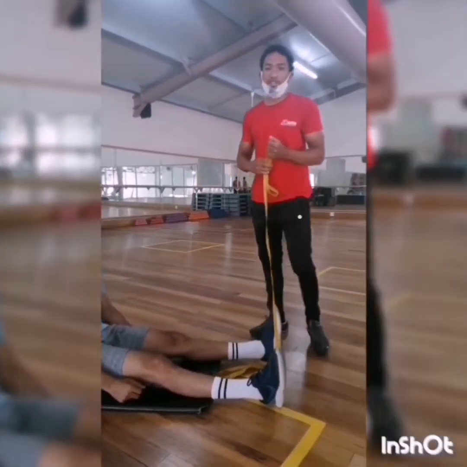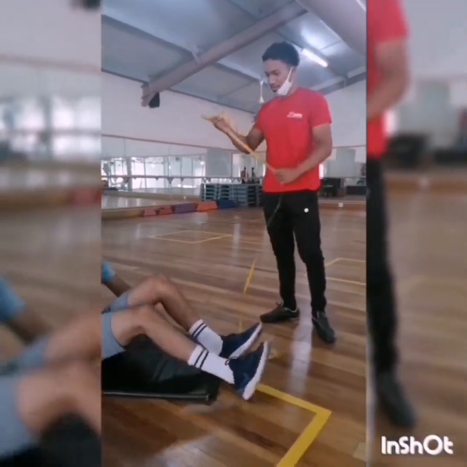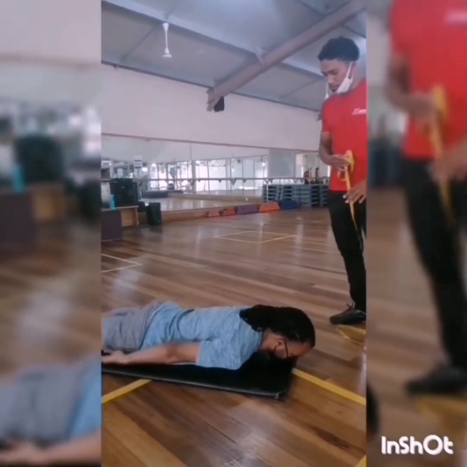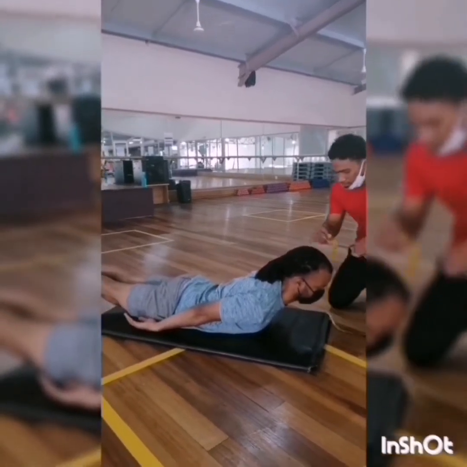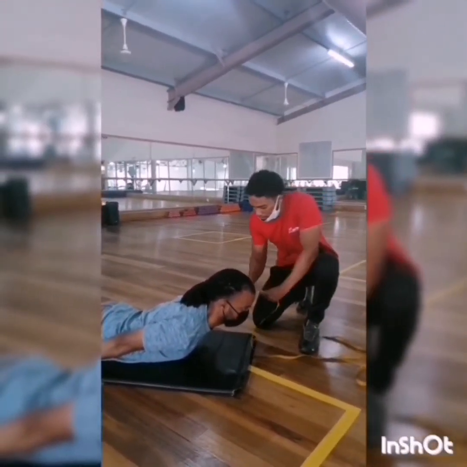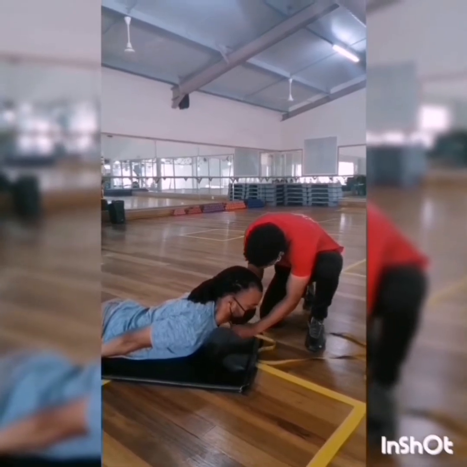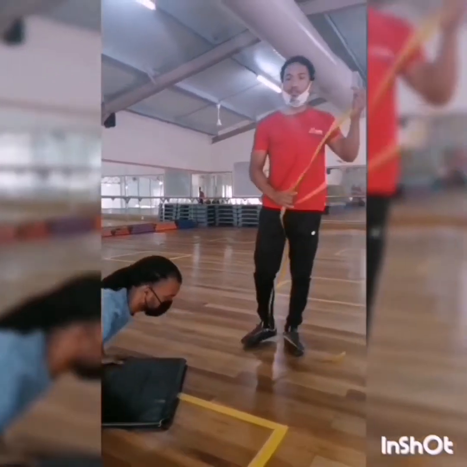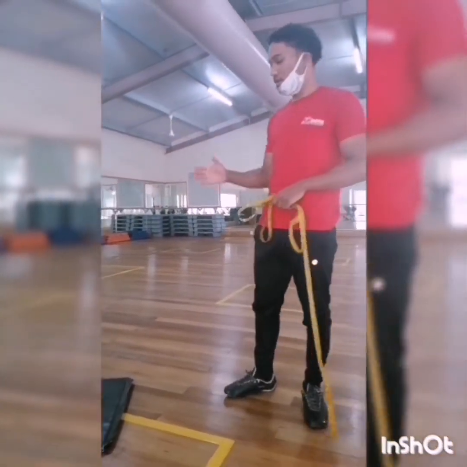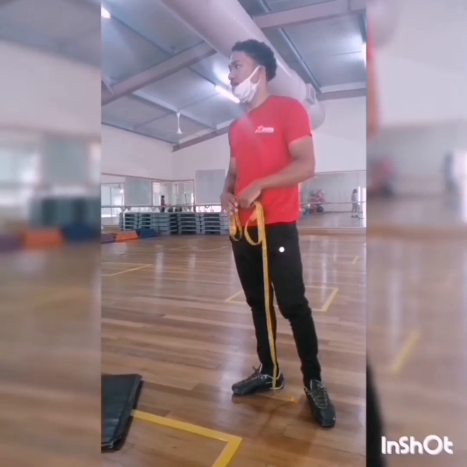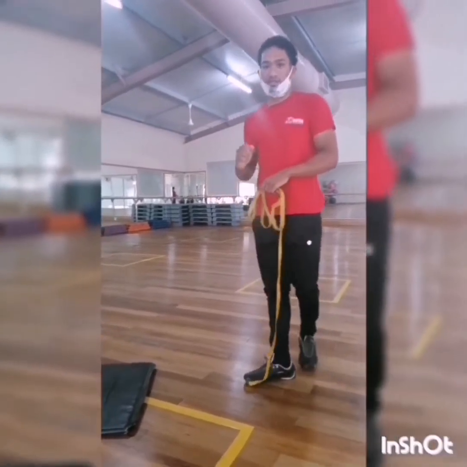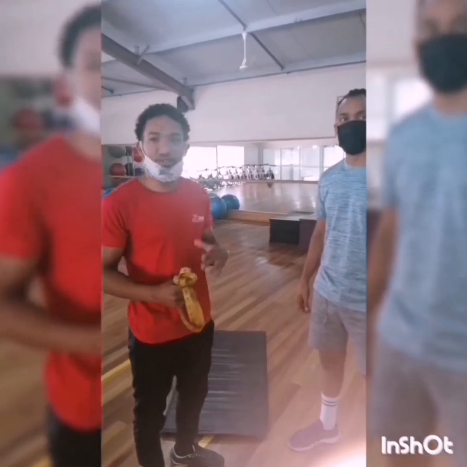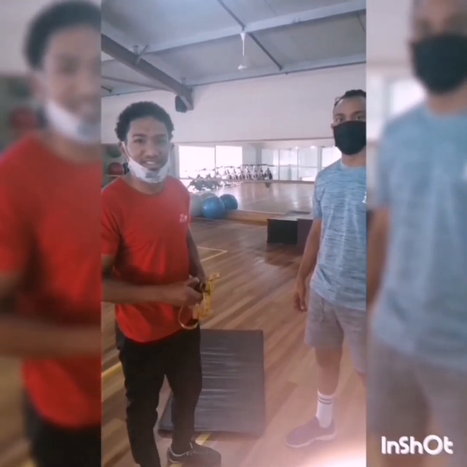So the first measurement is 63. Now I'm going to take the second measurement from his collarbone to the floor, which is 15. So to calculate client's back flexibility, I'm going to take the second measurement, which is 15, and divide it by his first measurement. So I calculated client's back flexibility. It gives us a percentage of 60, which is average.